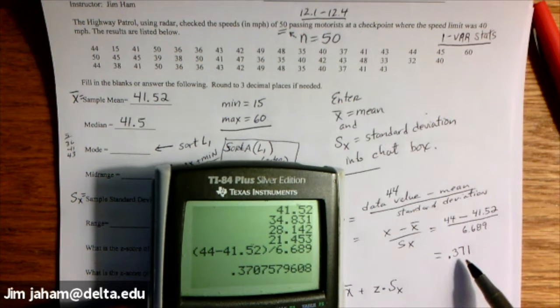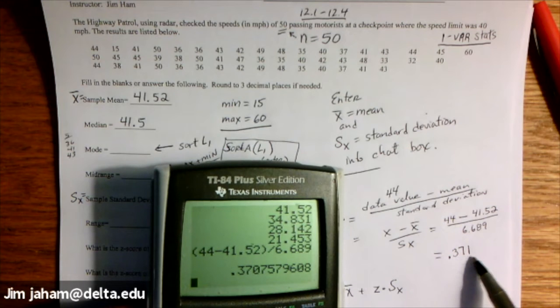And that means that the data value 44 is about 0.371 standard deviations above the mean because it's positive. This is very close to 0.333, which is very close to a third. So if you had to plot it, it would be about a third of a standard deviation above the mean.